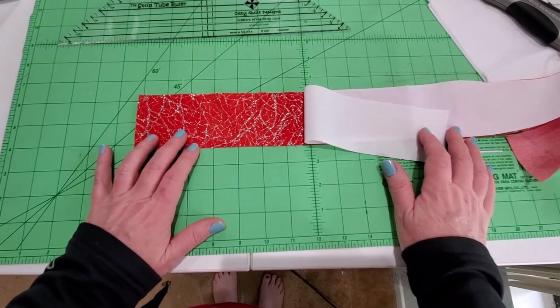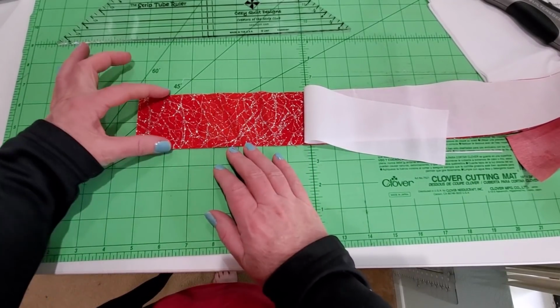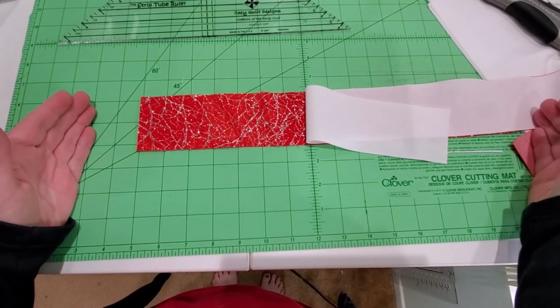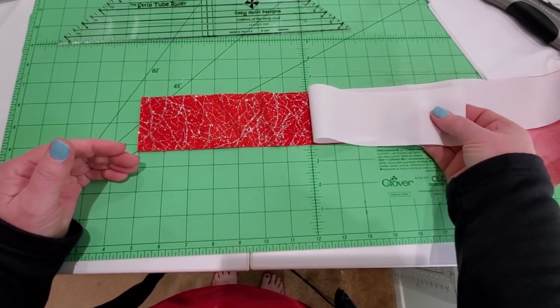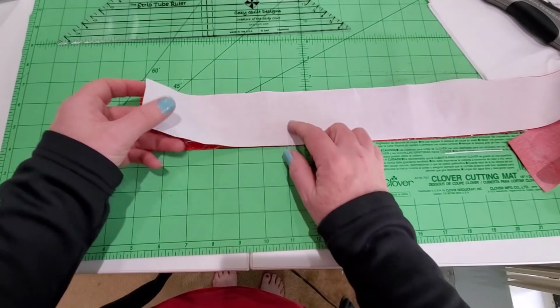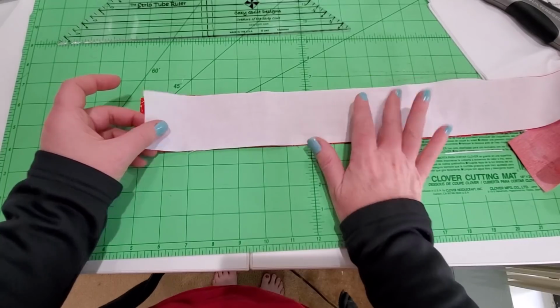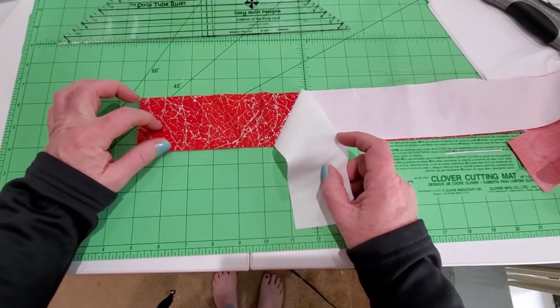So the first thing you want to do is take one of your print half strips. They should measure 2.5 inches wide by about 20 inches long. Partner it with a 2.5-inch background strip. You're going to put right sides together. My white is a plain white, boring. There's no right or wrong side, but my print strip is very distinct.